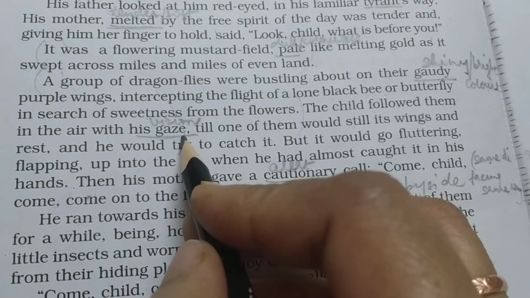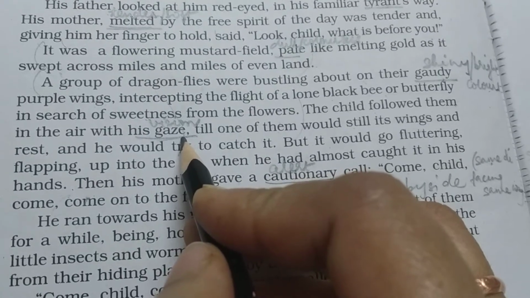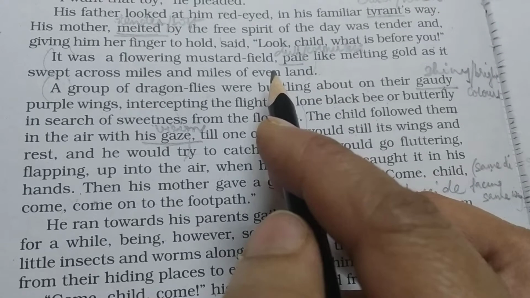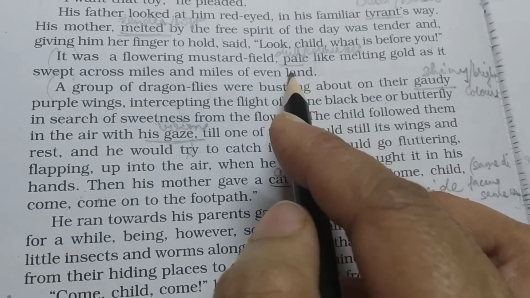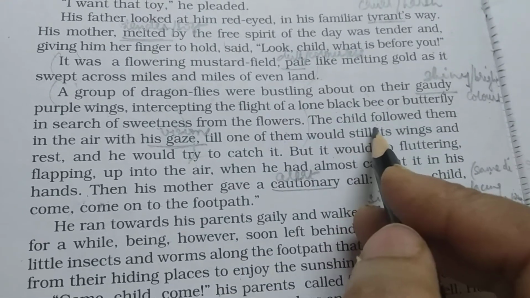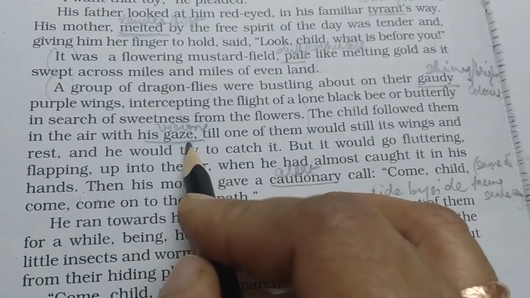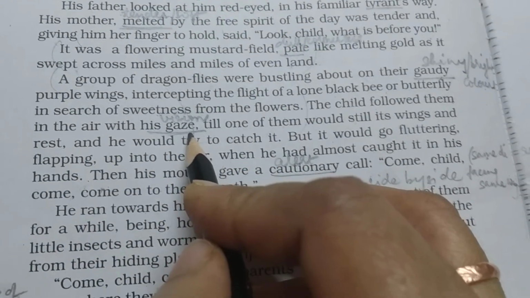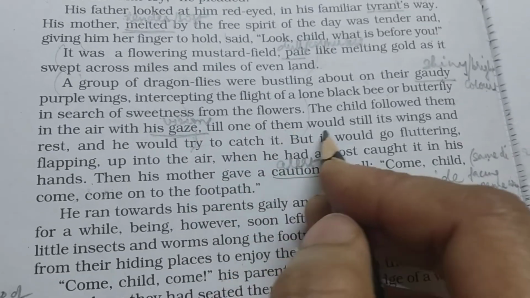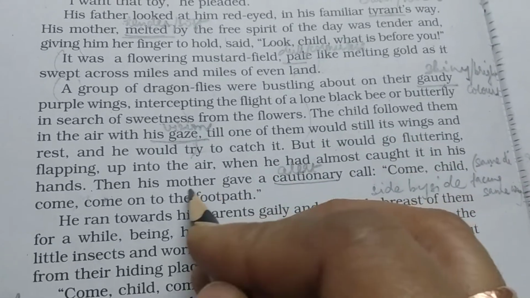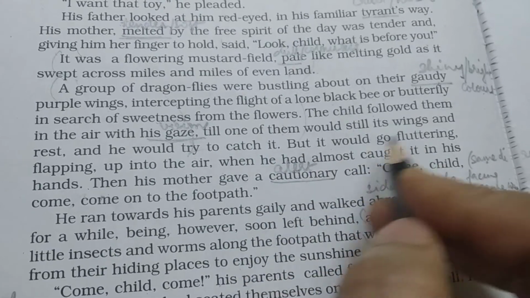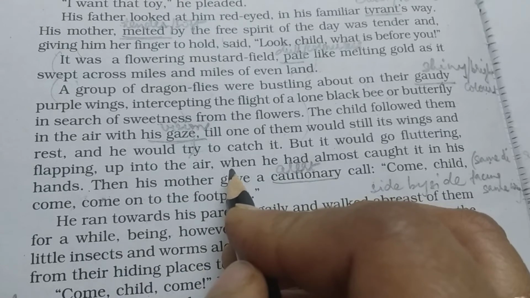So see the mind of the child, so flickery. One minute back he was looking at the toys, and then he started looking at the mustard field, and now he is looking at the insects flying over there. So the child follows them in the air with gaze. Gaze means a vision. So he was just seeing those insects till one of them would sit still on its wings and rest, and he would try to catch it, but it would go fluttering, flapping up into the air.